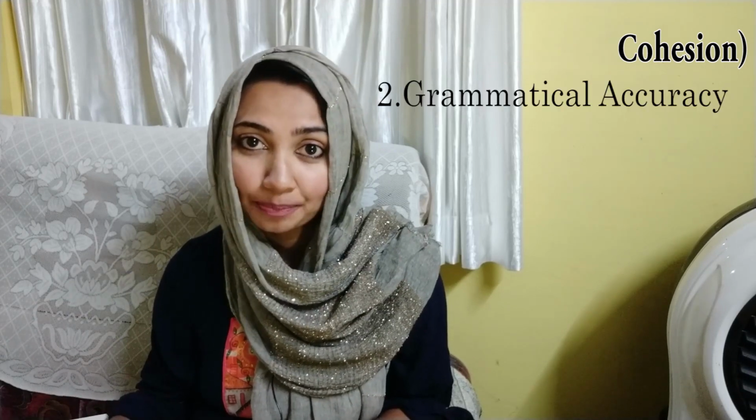That is your fluency, which means your coherence and cohesion, then your grammatical accuracy, and then lexical resource and pronunciation. Each of these components is very important because they have equal weightage when the average of all these 4 components is taken all together, and then your band score is calculated from that.